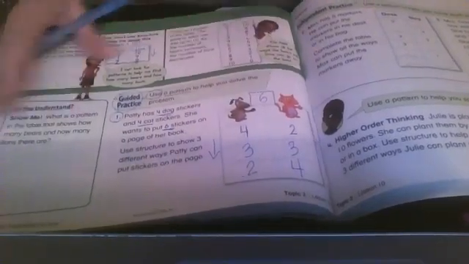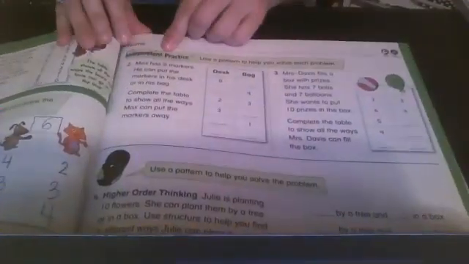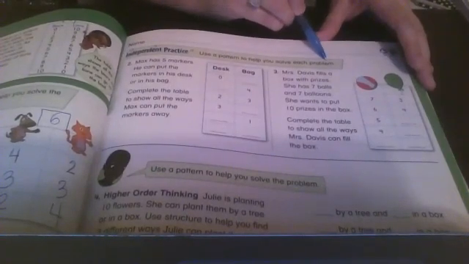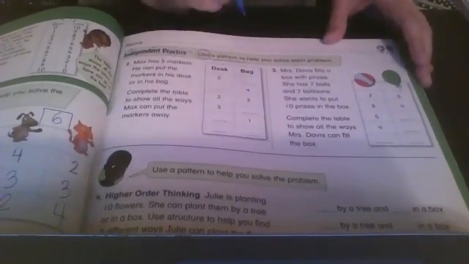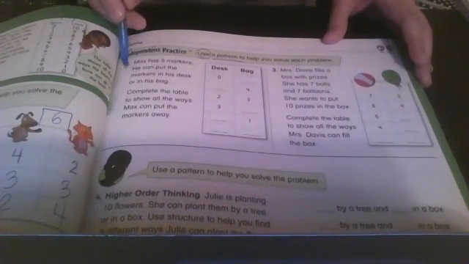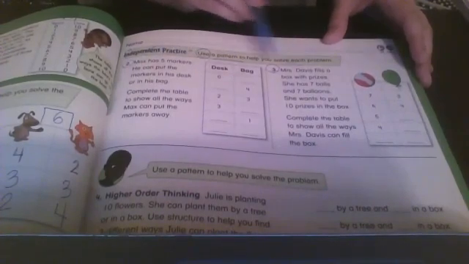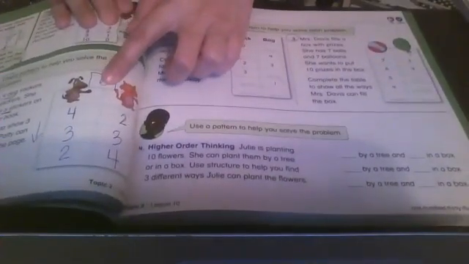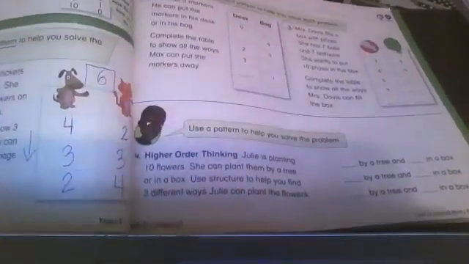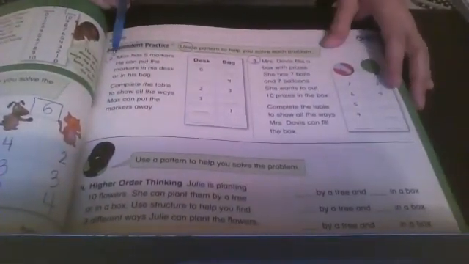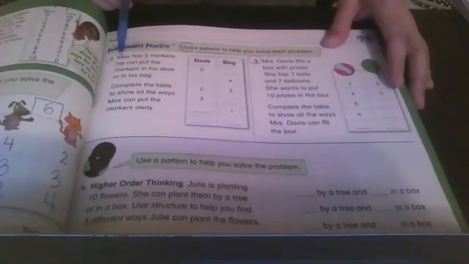All right, so let's go ahead and look over at our independent practice. It's asking us to use a pattern to help you solve each problem. So we're going to be using a pattern. All right, number 2 and number 3 have the same directions, and we're going to be following the patterns and structure just like we did in number 1, and just like Marta helped us do in the example. Let's go ahead and do number 2 together.